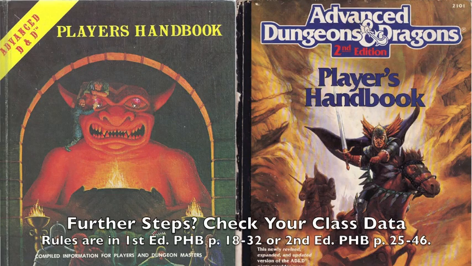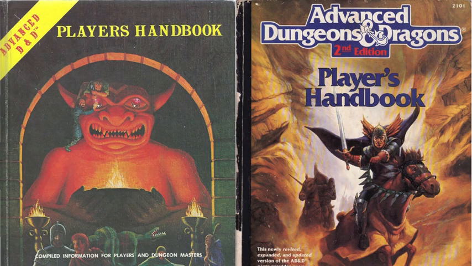There may be other steps for your character as well, but these depend on which class you've chosen. So work with your DM and consult pages 18 to 32 of your first edition Player's Handbook or pages 25 to 44 of your second edition Player's Handbook to know exactly what to do.